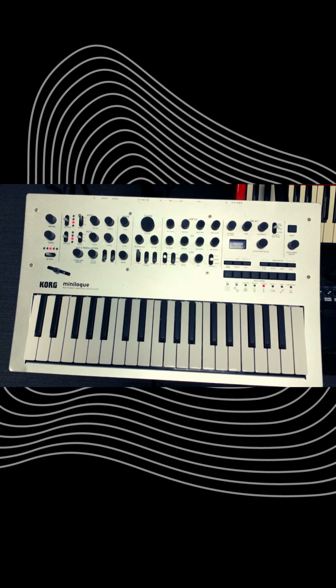Chord, you can program it to play a certain chord. So every time you play a key, now it's playing just a power chord, a perfect fifth. Delay adds some nice delay. ARP is one of my favorites.